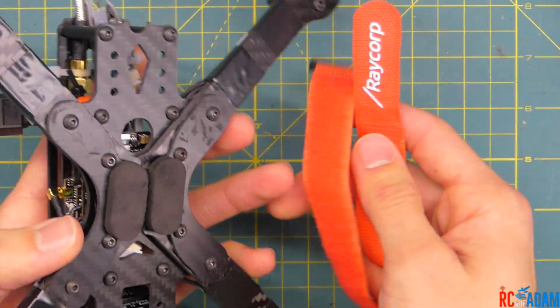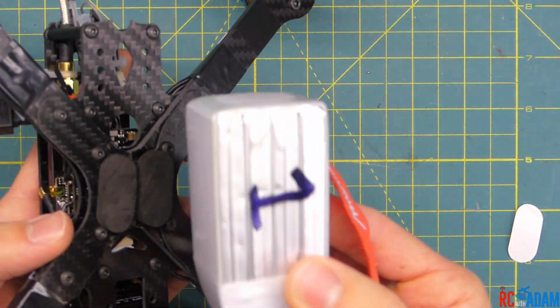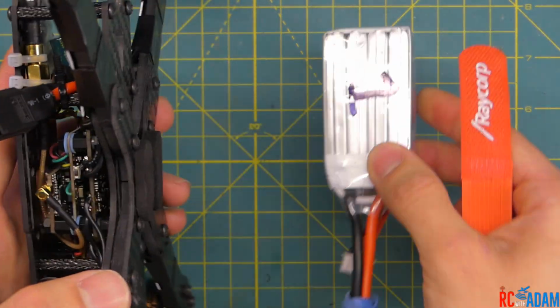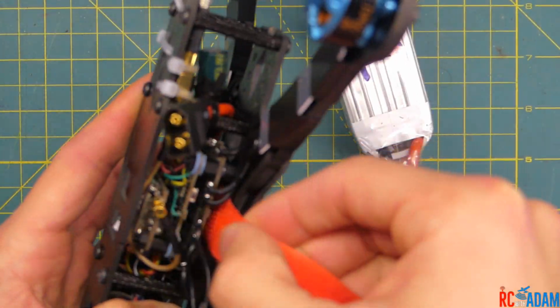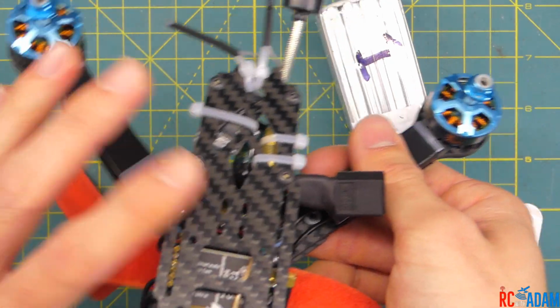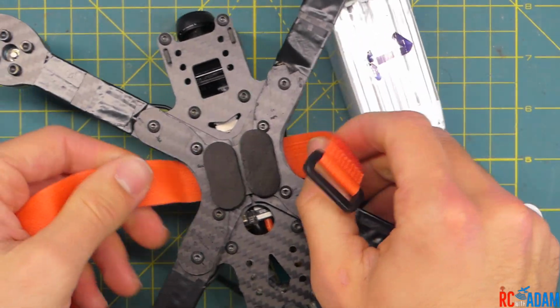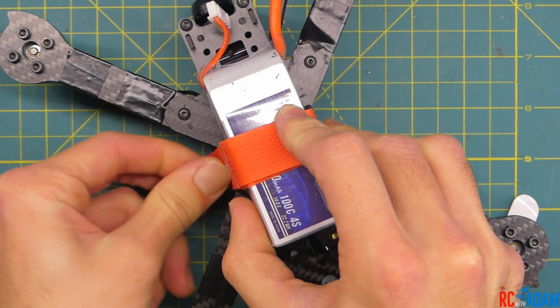And for the battery strap, I'm just going to use this one, and it's pretty darn long, but I kind of need it to be really long because this battery is so fat. So if you have a skinnier battery, it probably doesn't need to be as long. And I'm just going to run it under our stack right through here. I'm sure there are multiple ways you could do this. Nice and tight, nice and snug.